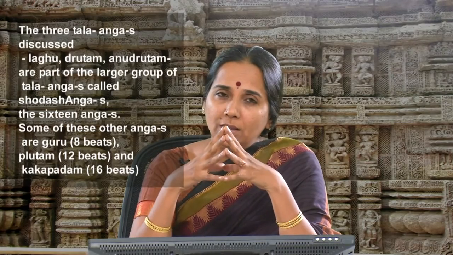There are other tala angas which are used in another tala system which is called the 108 anga tala. It's very rare to find compositions or performances using those talas among the 108 talas. If at all they are performed, it is only for interest, novelty, a kind of demonstration purposes, but for performances the 108 talas are not ever used these days. Suladi Saptatalas are still used. The other angas that the 108 tala system uses are called Guru, Plutam and Kakapadam. Guru has a count of 8, Plutam has a count of 12, and Kakapadam has a count of 16.